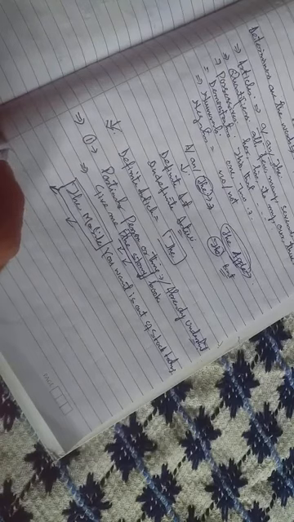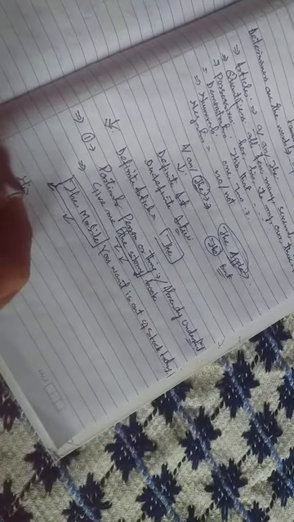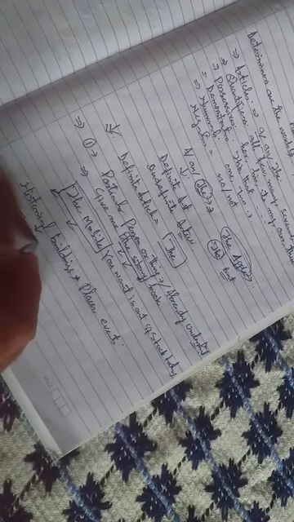Moving a little ahead, we can also use this definite article before the names of historical buildings, historical places, and historical events. For historical buildings, we write the Taj Mahal.